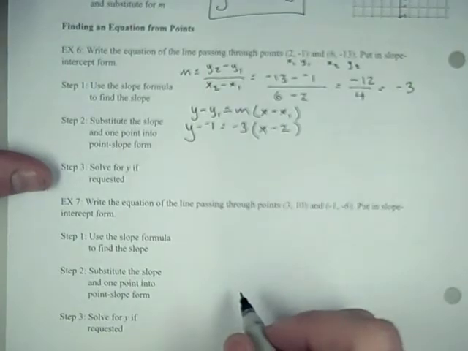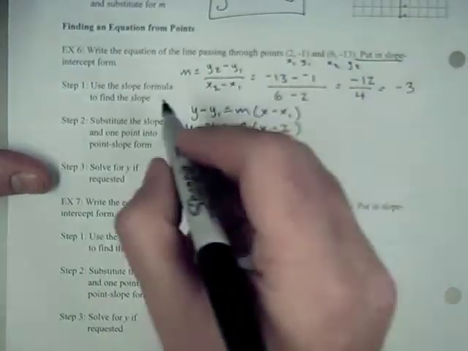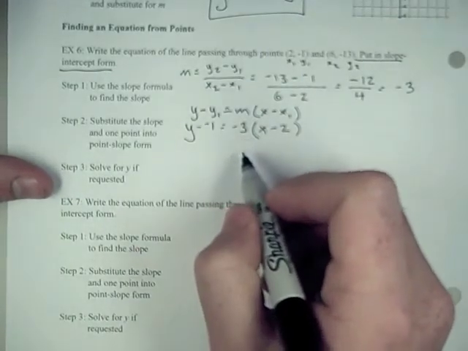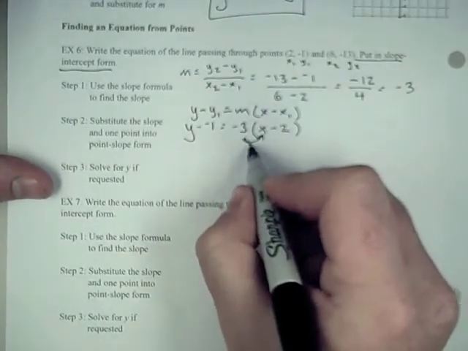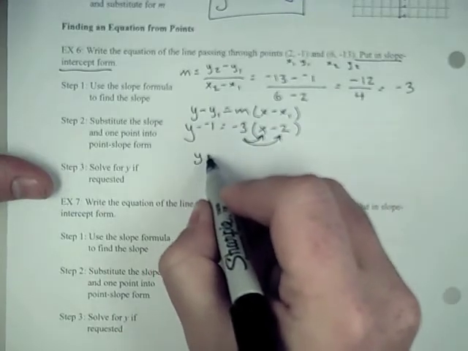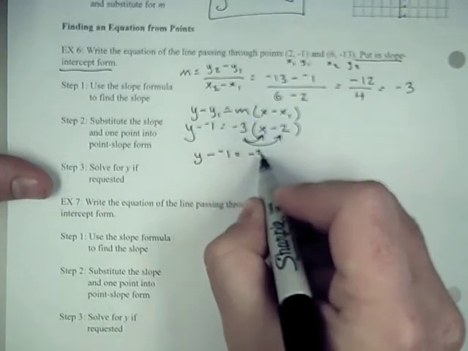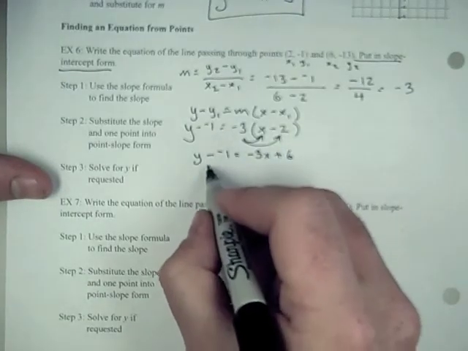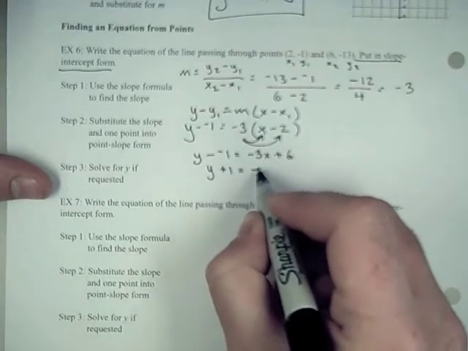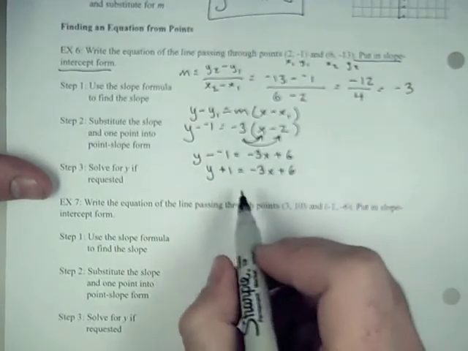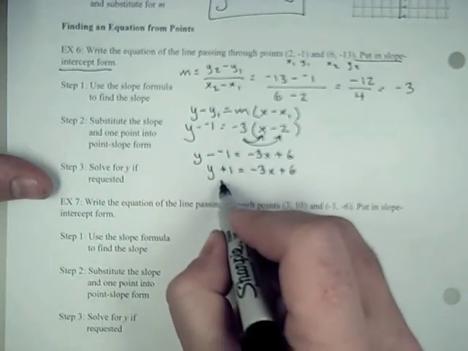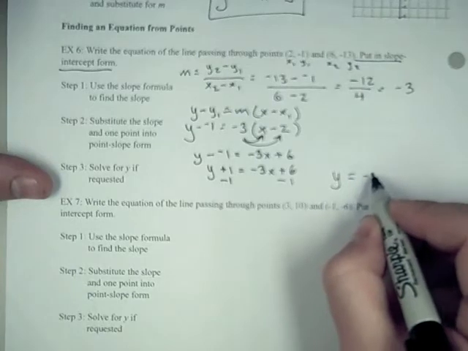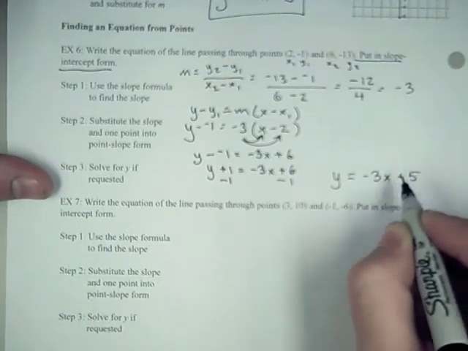That is technically an equation, but I asked you to put it in slope-intercept form. So in order to do that, we need to solve for y. We're going to distribute here. So we get y minus -1 equals -3x plus 6. And then this becomes +1, so y plus 1 equals -3x plus 6. And then the last thing to do to solve for y is to subtract 1 from both sides. So y equals -3x plus 5.